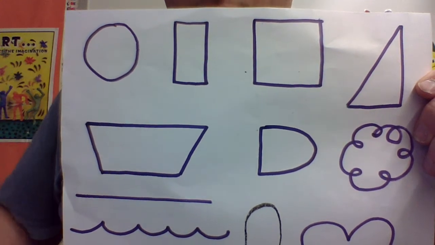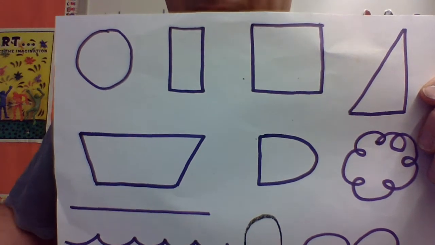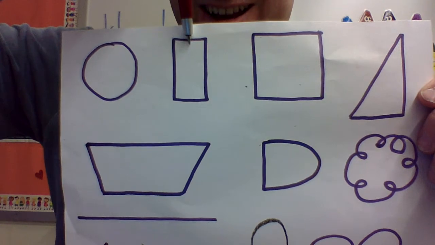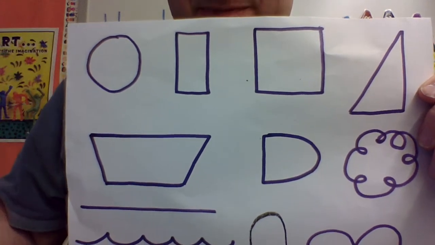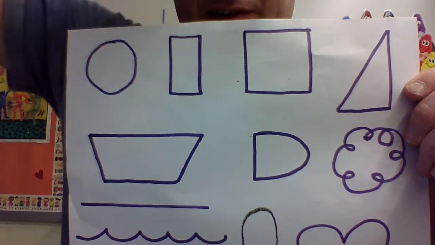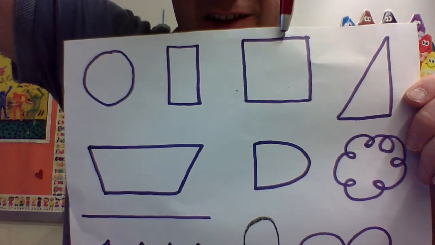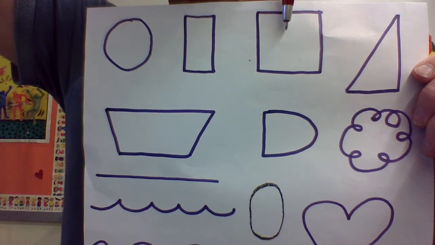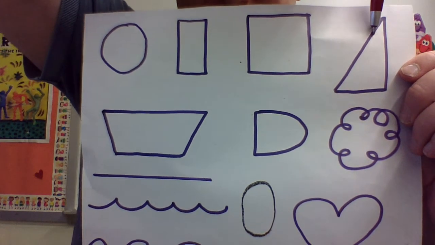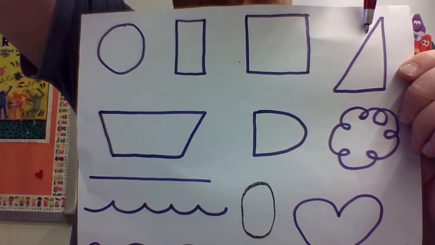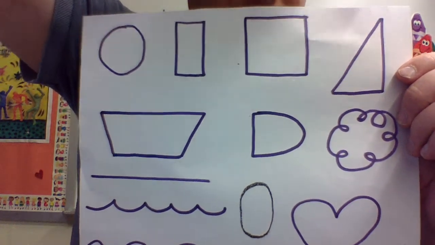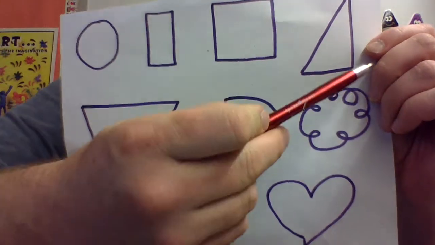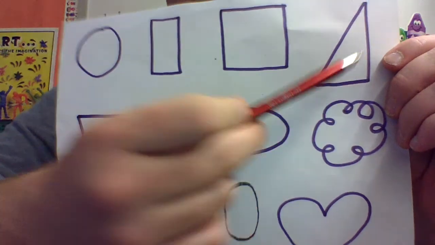That's right, the round one is the circle. Now I'm going to point to a four-sided one. Very good. Rectangle. Here's another four-sided one, but it has equal sides. Square. The last one, not just any triangle, but this is a right triangle. Say right triangle. It's called a right triangle because of the right angle. You'll learn about that in 2nd or 3rd grade.